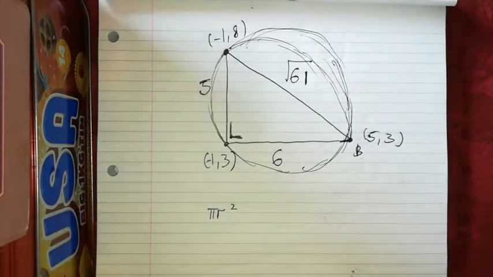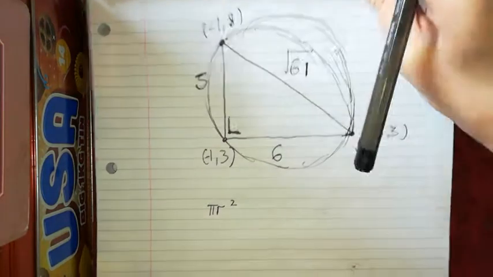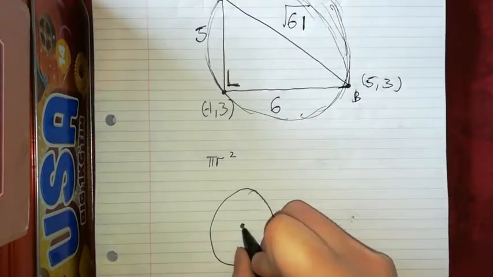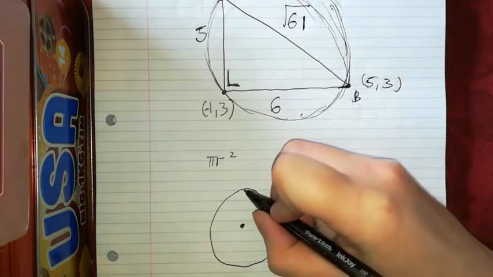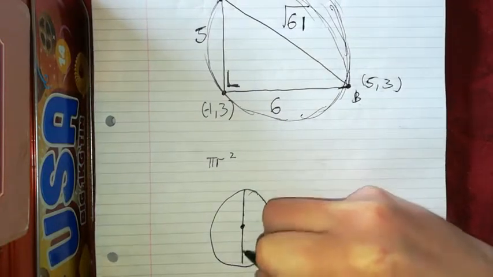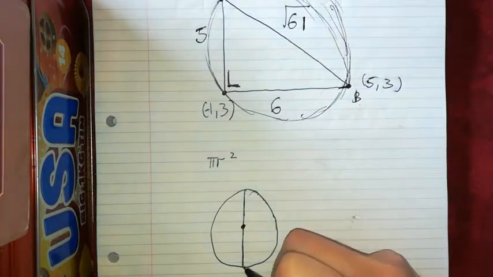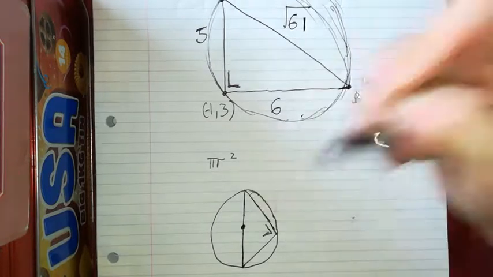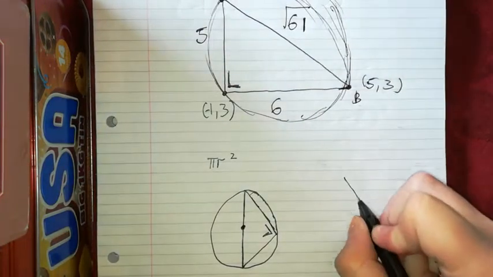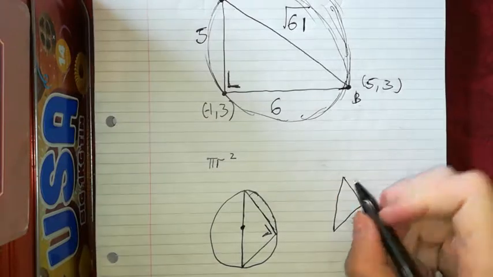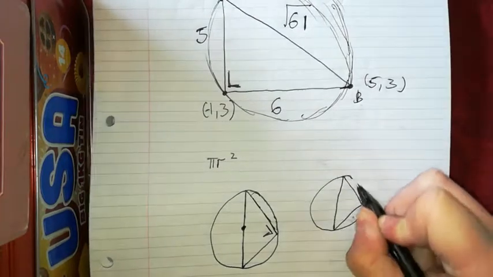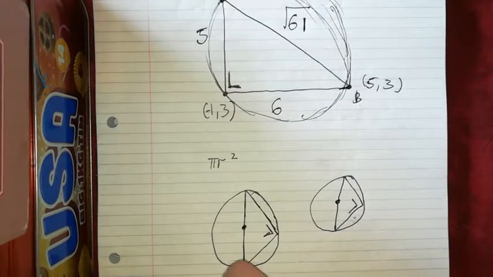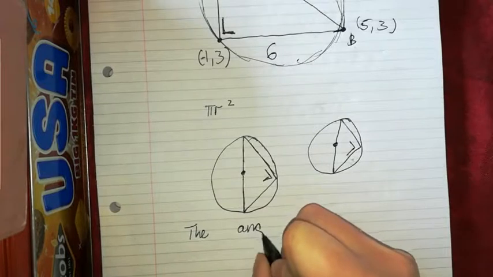But there is a theorem in geometry which says that if we have a circle and a line that goes through it and it's the diameter, then if that line makes a corner at the edge of the circle at any point, that's going to be a right angle. Similarly, if we have a right angle in a circle, we can say that this is the diameter. So the theorem is the angle in a semicircle is a right angle.